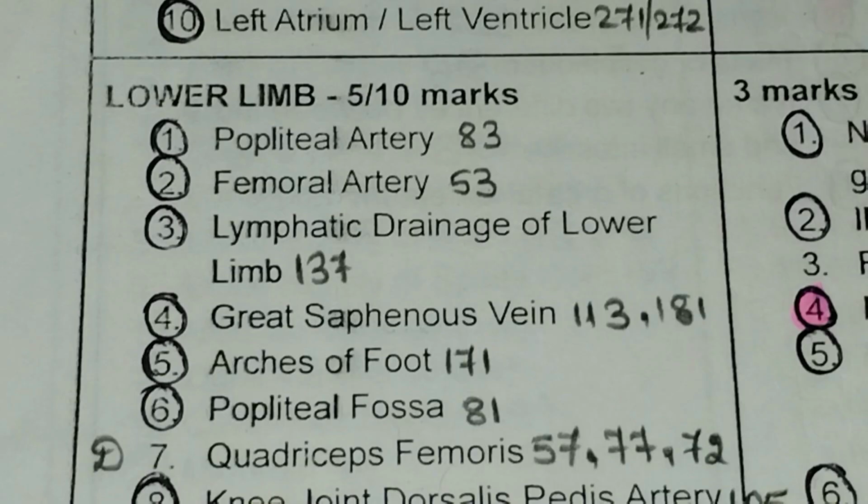Now let's start with the lower limb. In this, the important 5 or 10 mark questions are: the first one, popliteal artery. Second one, femoral artery. Third one, lymphatic drainage of lower limb. Fourth one, great saphenous vein. Fifth one, arches of foot. Sixth one, popliteal fossa. Seventh one, quadriceps femoris.